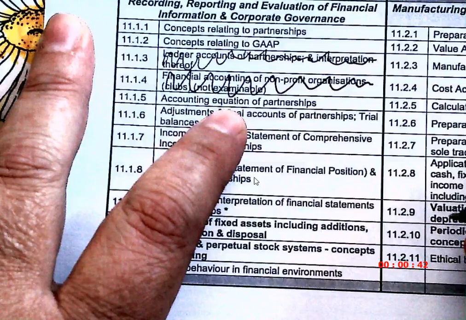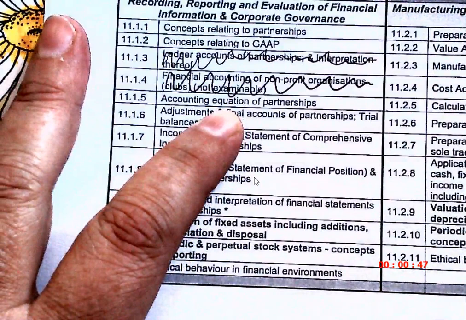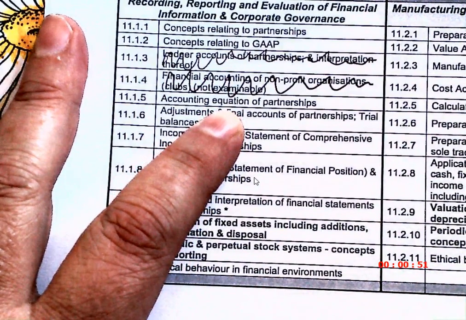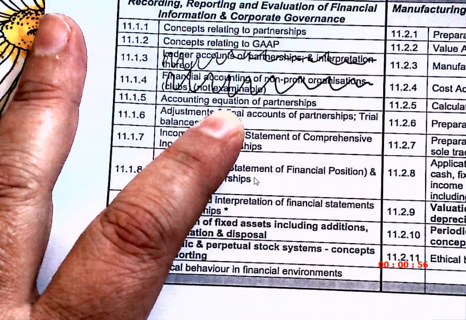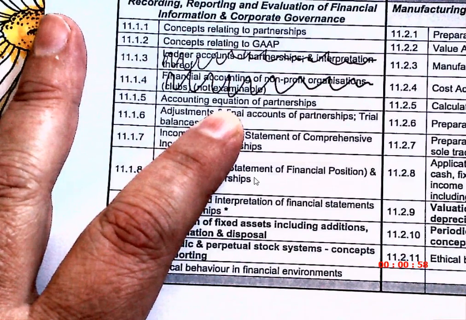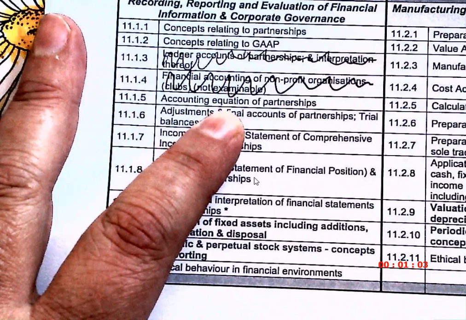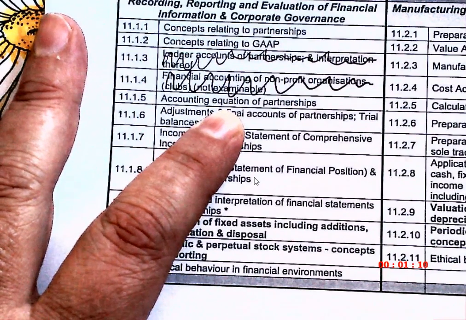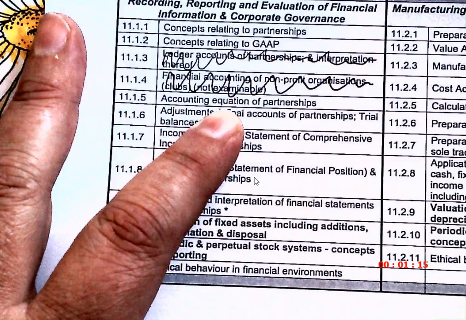The accounting equation of partnerships. Now remember, in the first term, they did ask a little bit of AOL. Okay? I doubt there will be any AOL in here because we have to test the income statement, the balance sheet, the note, the current note, and analysis and interpretation. So I really doubt that there will be an accounting equation. If you have time left after you studied everything else, then you go to AOL.